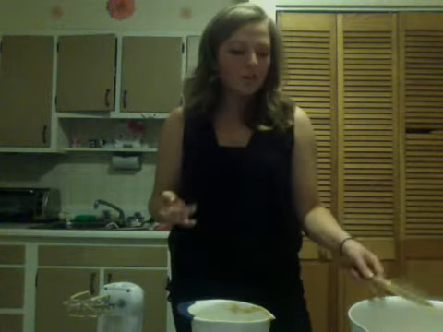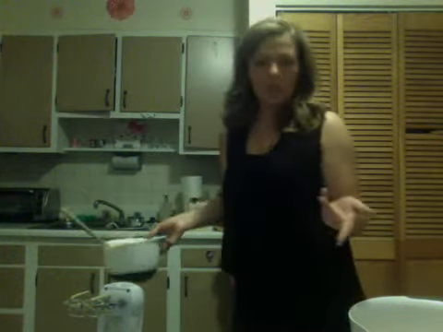Cookie dough is going to be sticky, rather than how bread dough is held together very well. I'm trying to scrape the edges, I'm sorry. Bread dough is really held together. You can pick it up and knead it. You really can't do that with cookie dough, and that's partially because of the shortening. Because of all the fat, it's not as much of a solid as the bread dough would be.